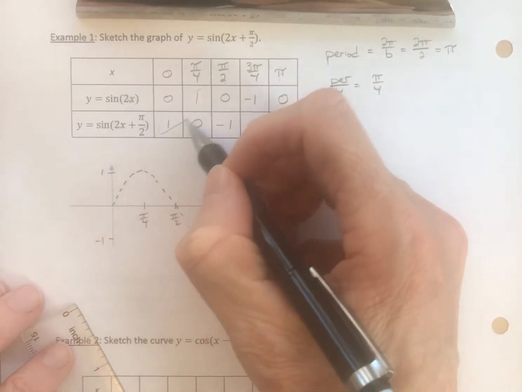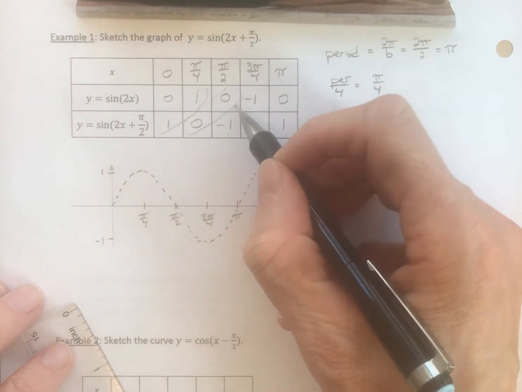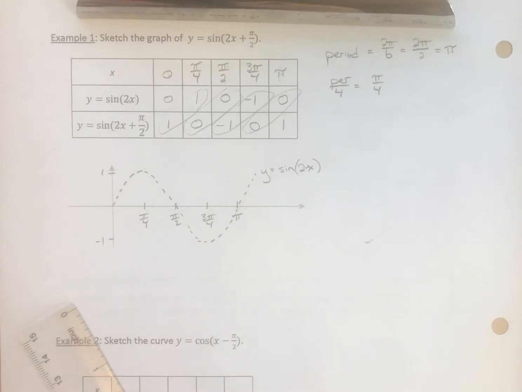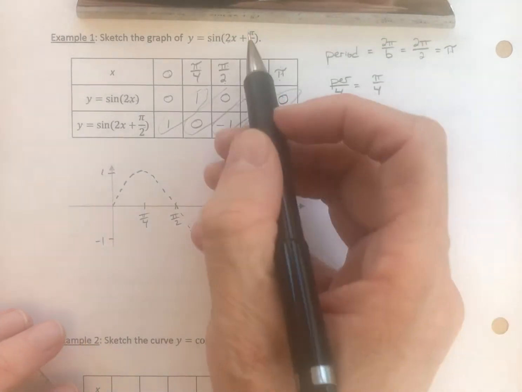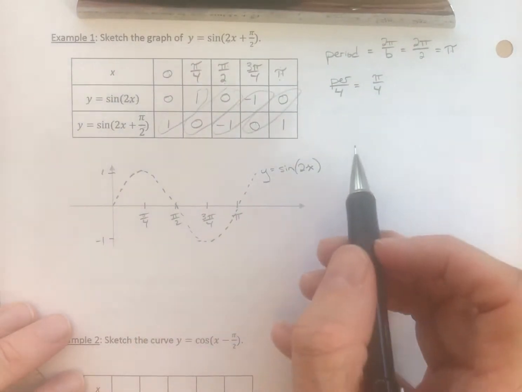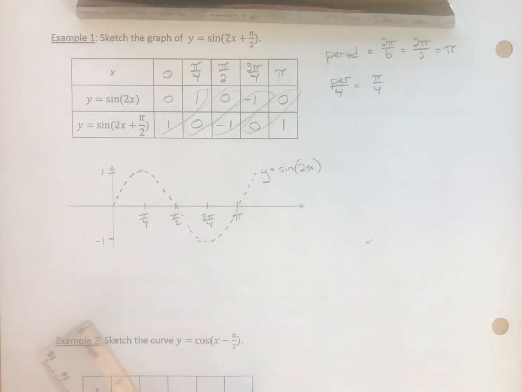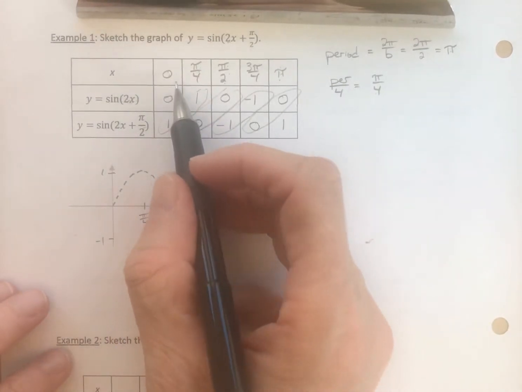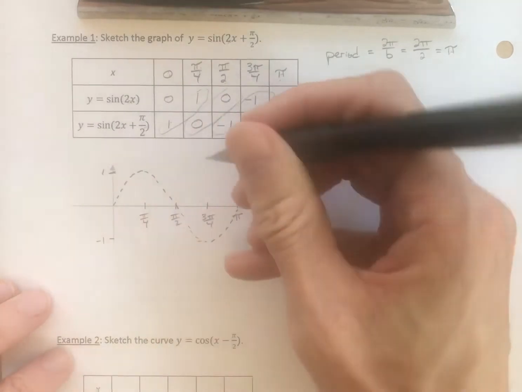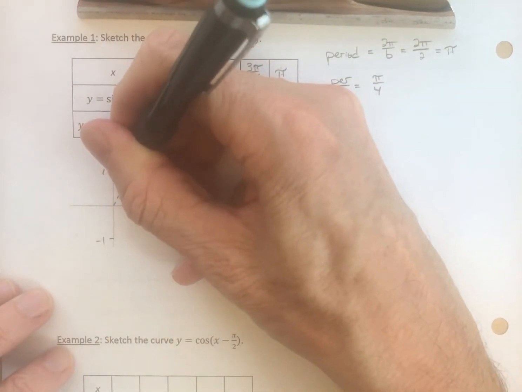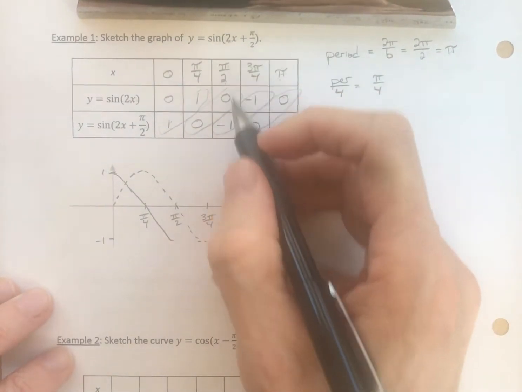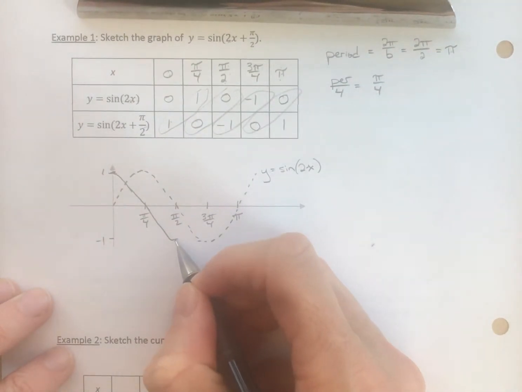And you can see what's happened here is this function has shifted. Okay, it has shifted. We've added pi over 2 and it resulted with a shift to the left. Okay, let's do it. So 0 has us at 1. Pi over 4, so here it is. Pi over 2 is negative 1.